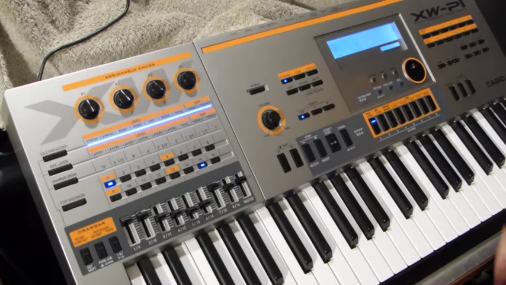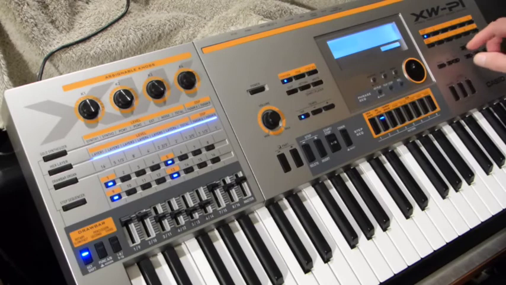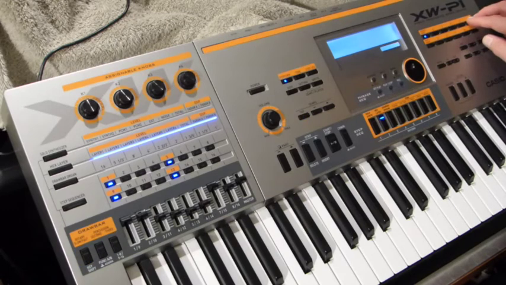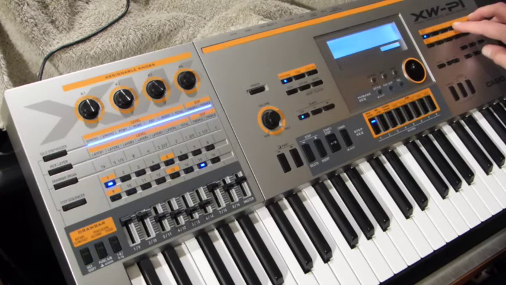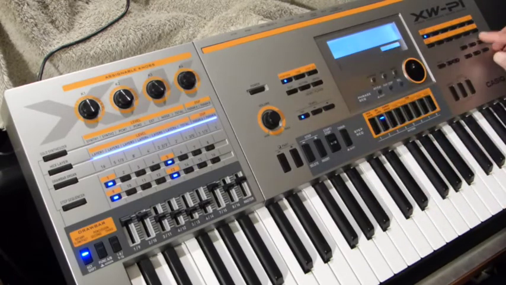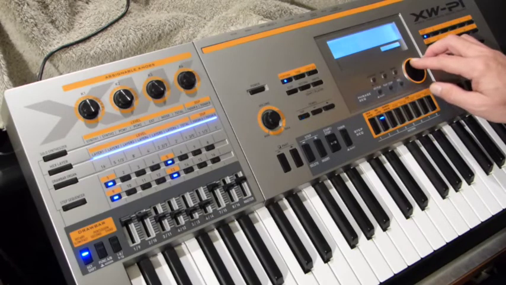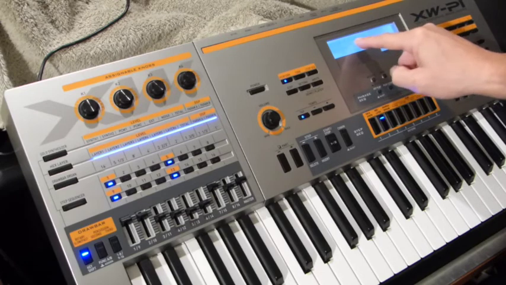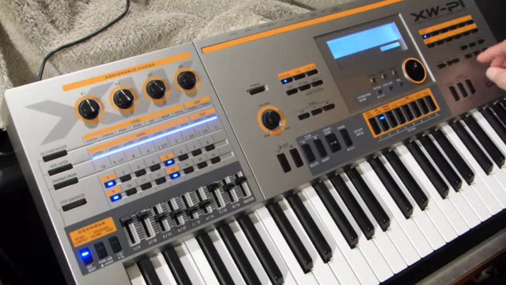The copy is made by, if I'm on performance setting user 90 and I want to copy 90 to 92, I would change the performance number to 92, press enter, and yes.